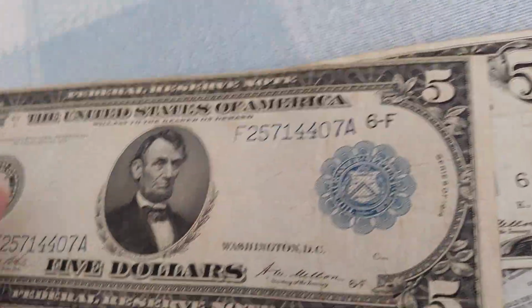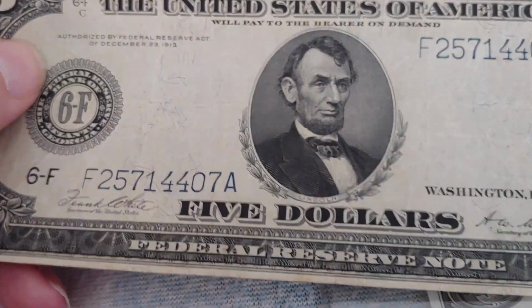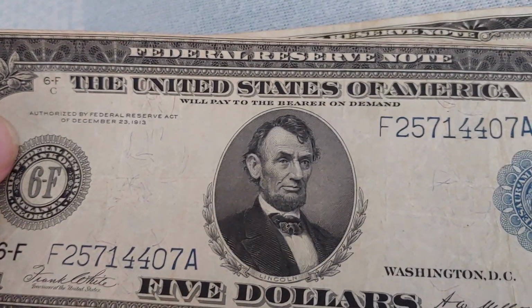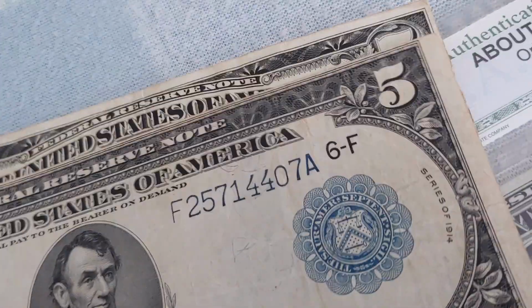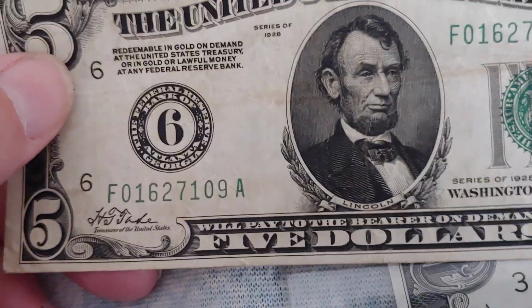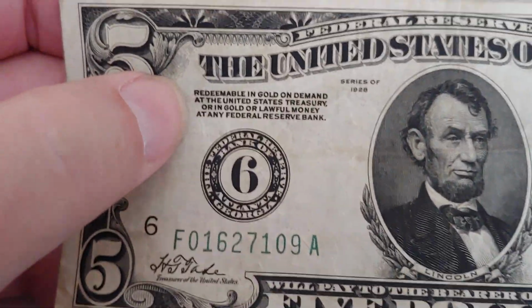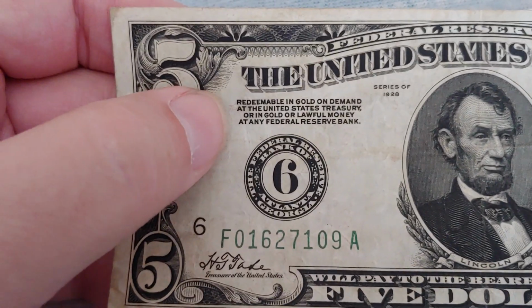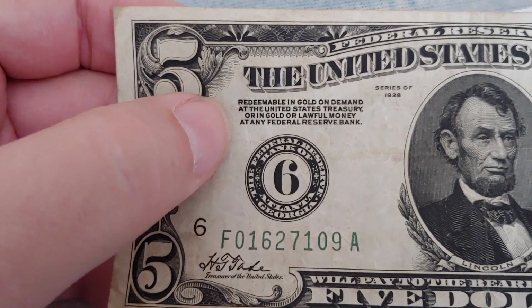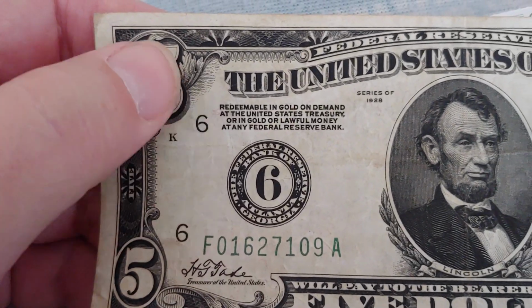So one big thing about the Federal Reserve note, as distinct from others, even the Federal Reserve bank note, is that it is the United States of America that will pay to the bearer on demand and not the particular bank in question. So this is all still true. It's still the United States of America that will pay, but now let's see how this has simplified that statement a bit. It just says now, and moved to the front, you see, redeemable in gold on demand at the United States Treasury or in gold or lawful money at any federal bank.